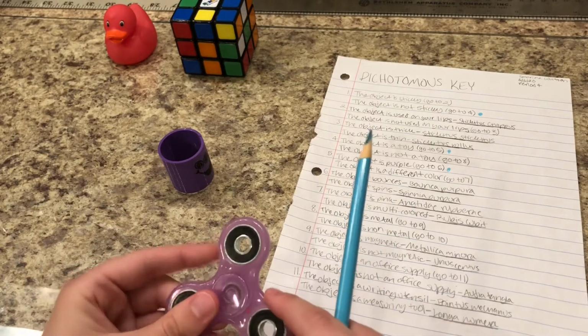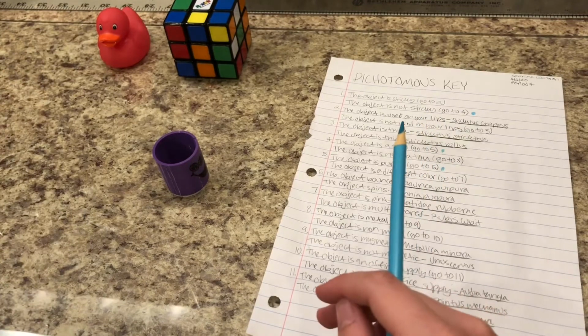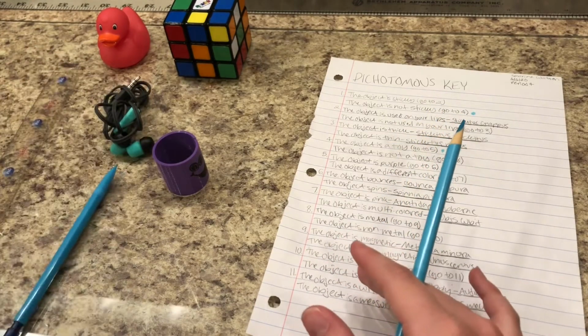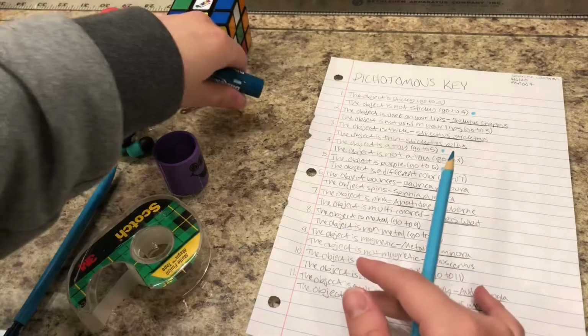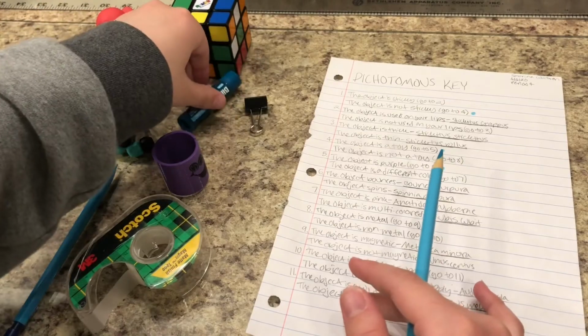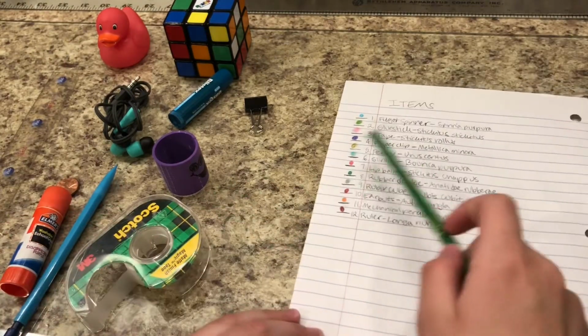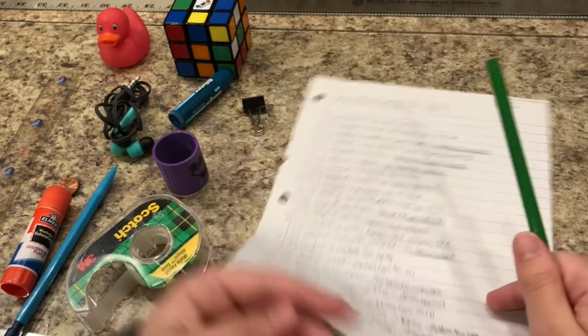And since we've already used it, we're going to remove it completely because it can't be used again. And then we'll put all the other objects back. Alright, so now we're going to be on to number 2, which is the glue sticks. So without further ado, let's go to the back.